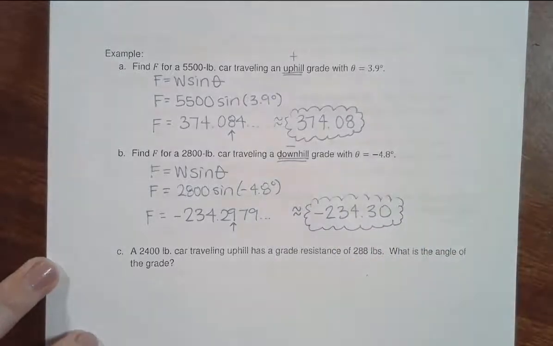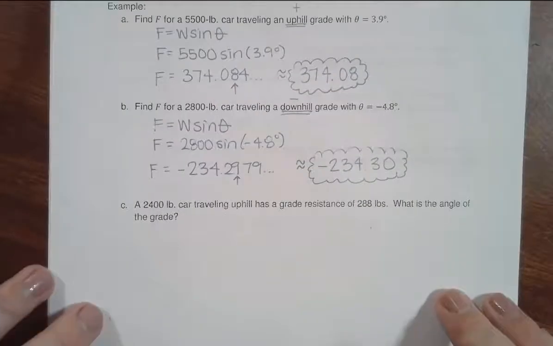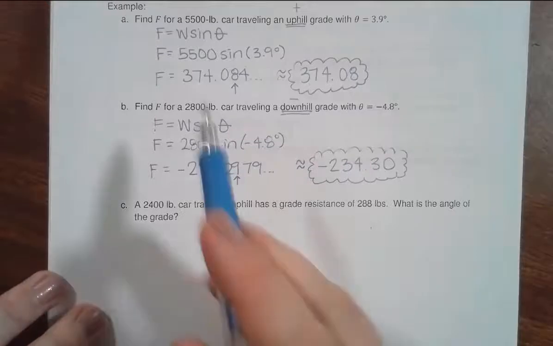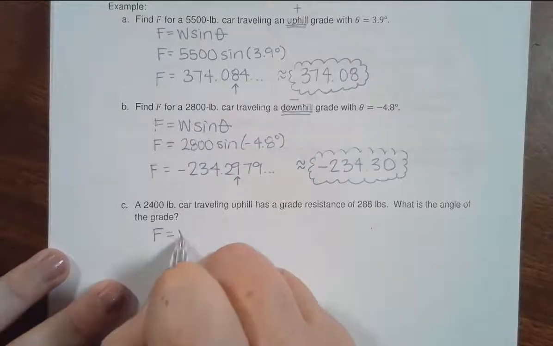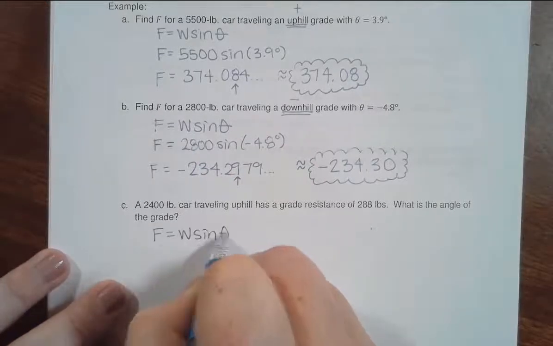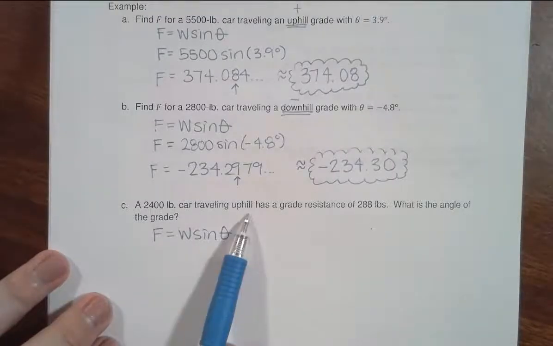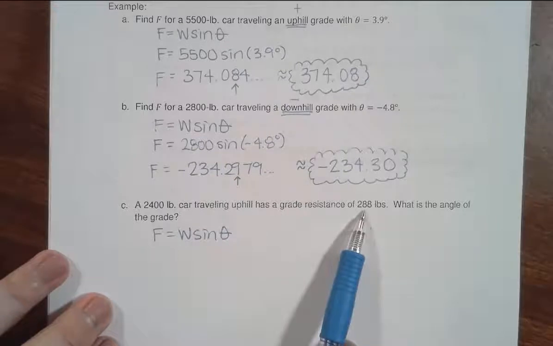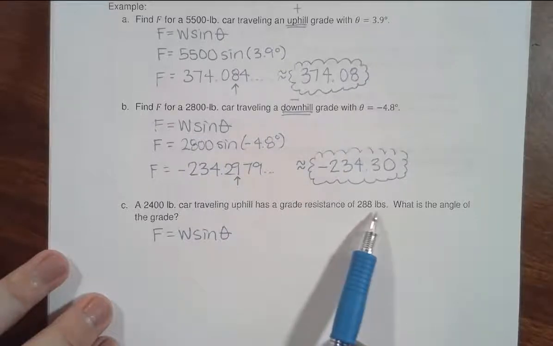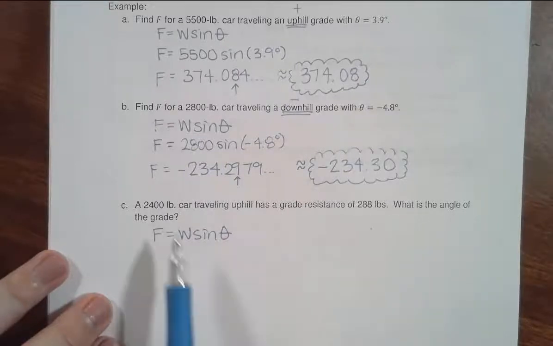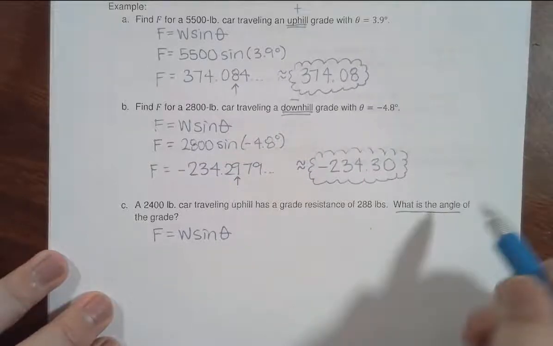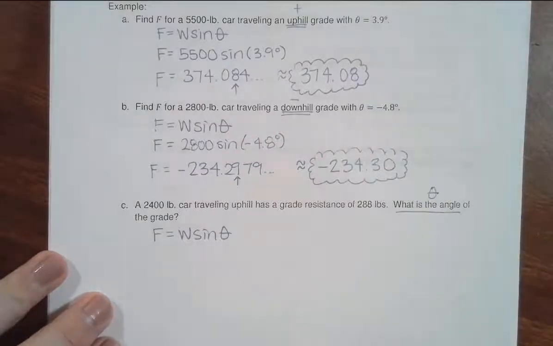Okay. All right. Let me show you one more using this formula. All of these we solved for F. On this one, it's going to be a little bit different. It says a 2,400 pound car traveling uphill has a grade resistance of 288 pounds. What is the angle of the grade? So when it says what is the angle, that tells me that I'm solving for theta. The angle's the thing that I don't know. So I should be able to fill in the other one.